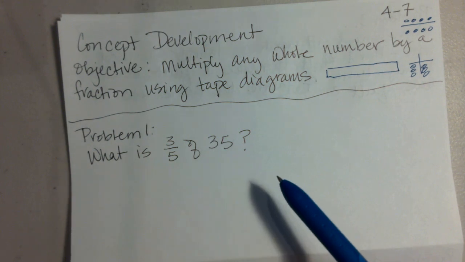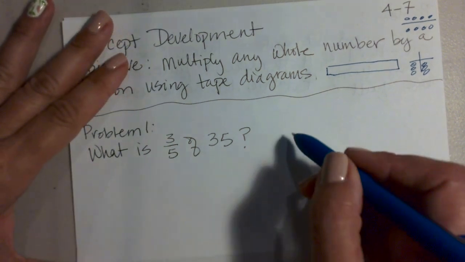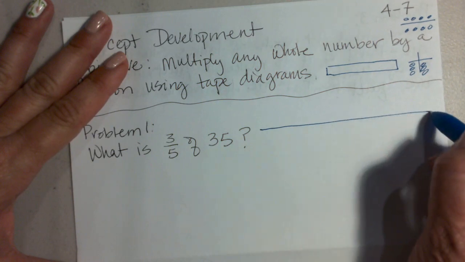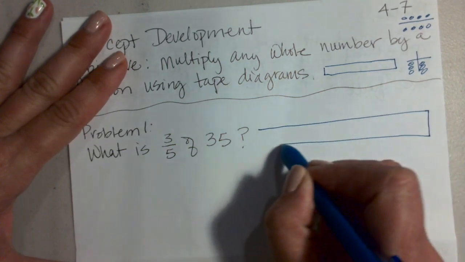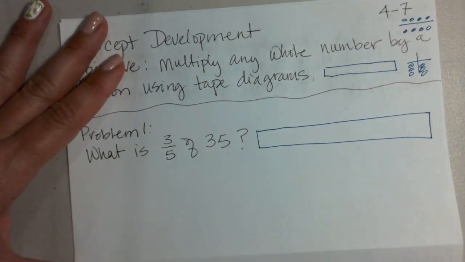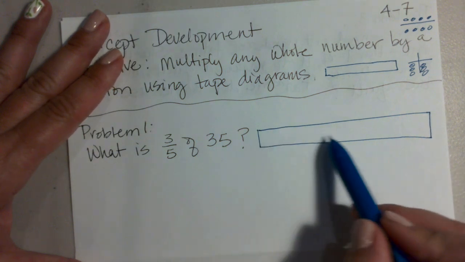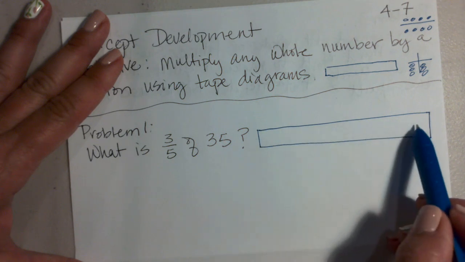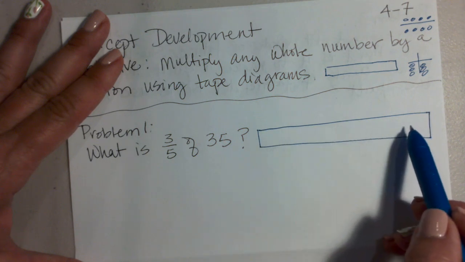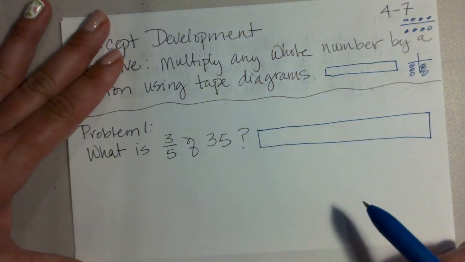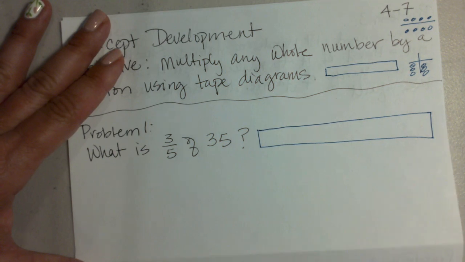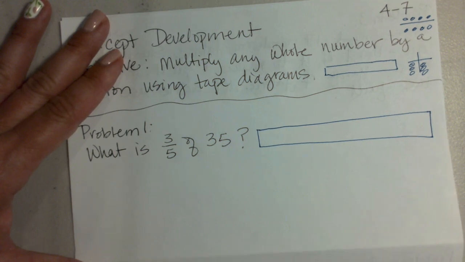So how I'm going to do this is using a tape diagram. So here's my tape diagram. It doesn't have to be perfect. My question for you is, how many units should we cut the whole into? How many units should this be cut up into? It should be cut up into 5.